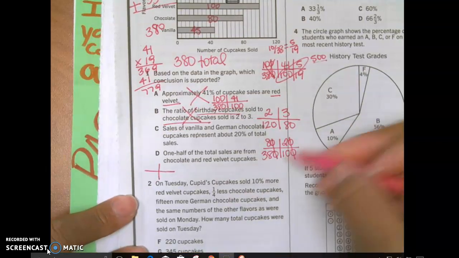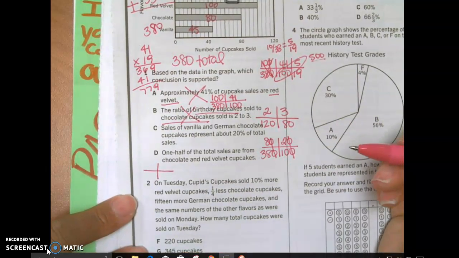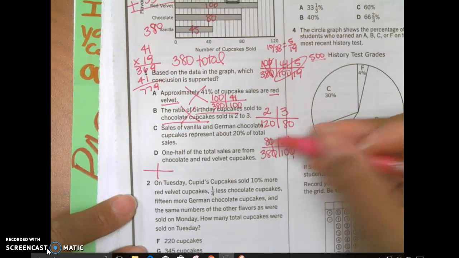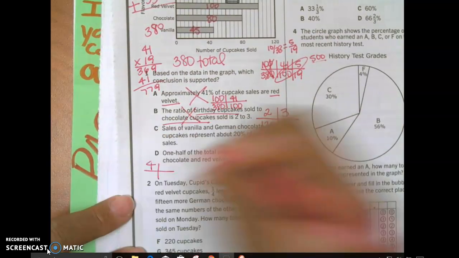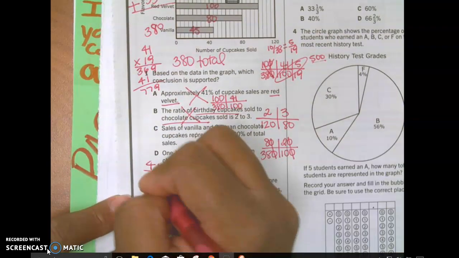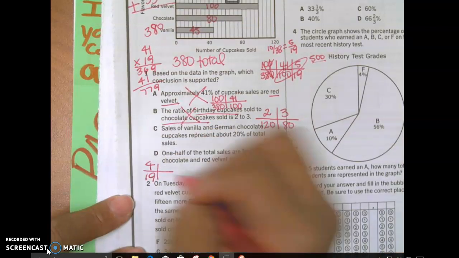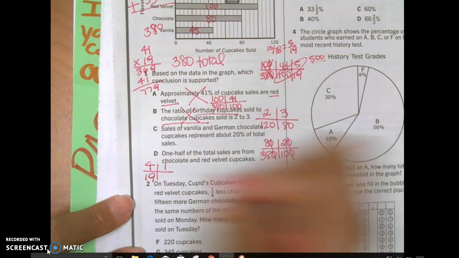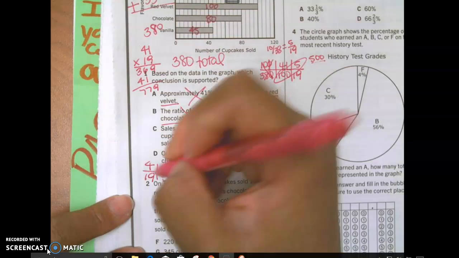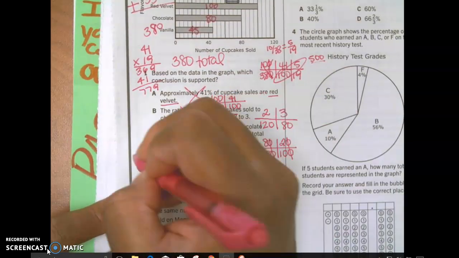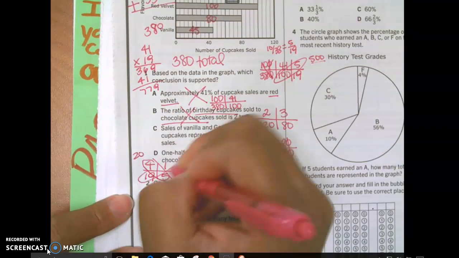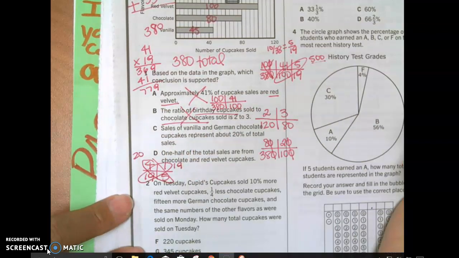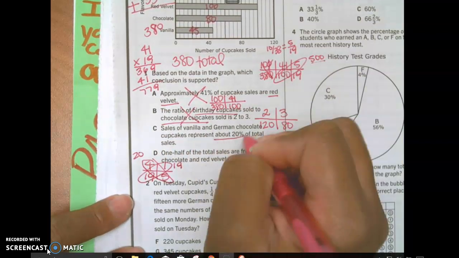What goes into all of these numbers again? 2. How many times does 2 go into 8? 4. How many times does it go into 38? 19. How many times does it go into 2? 1. And how many times does it go into 10? Good. What's 4 times 5? 20. What's 19 times 1? 19. Are those close? Yes, because it says about.